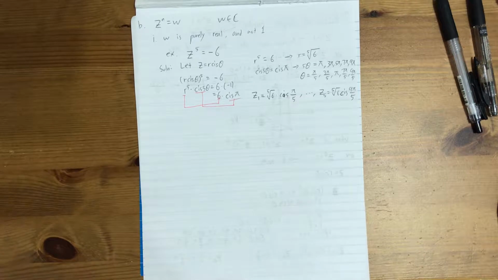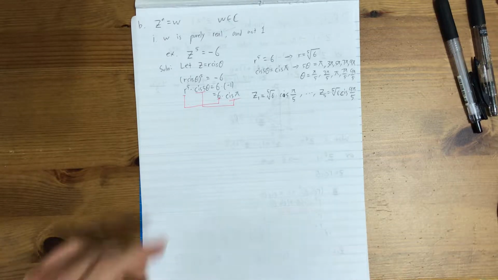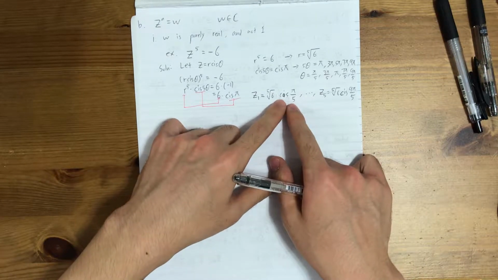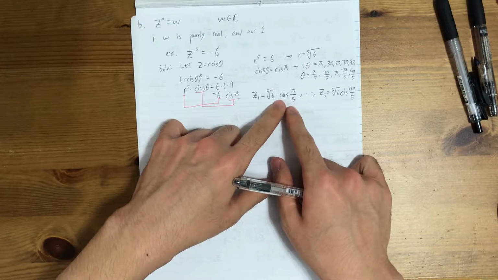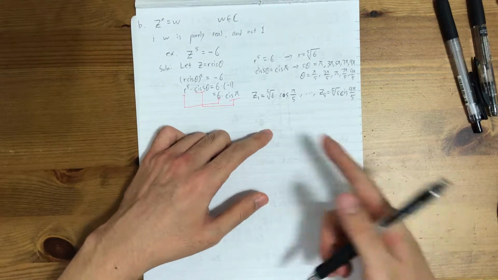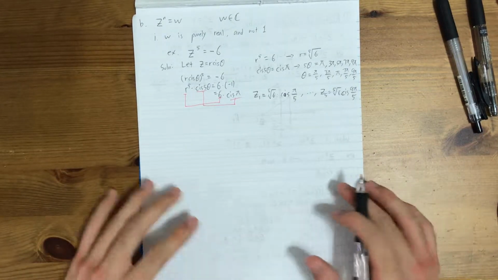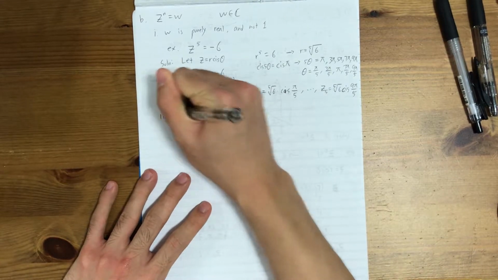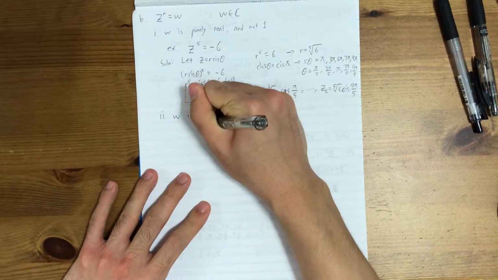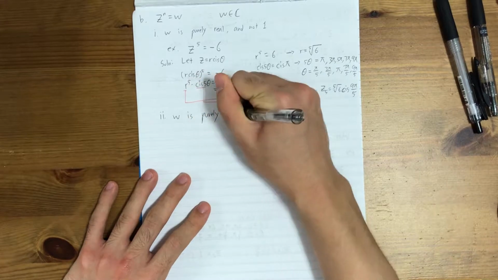So not that difficult. One thing, in some questions, you will be asked to express your answers in Cartesian form. That means you just need to expand this out into Cartesian form. So cosine pi over 5 plus i sine pi over 5, and then you can use your calculator to find it, okay?